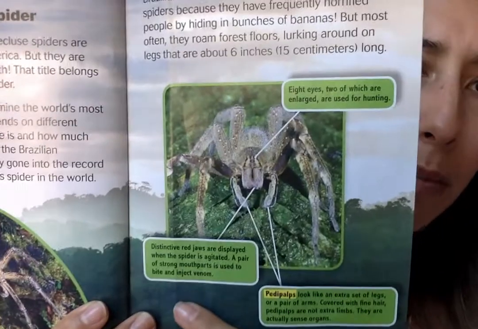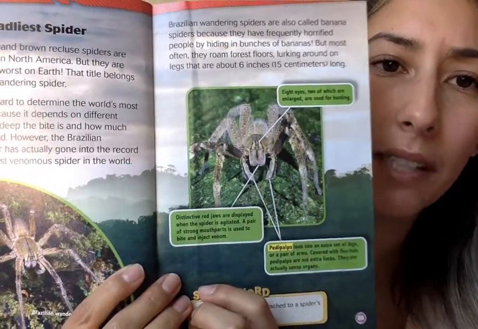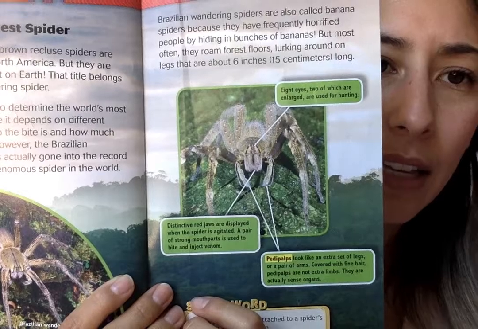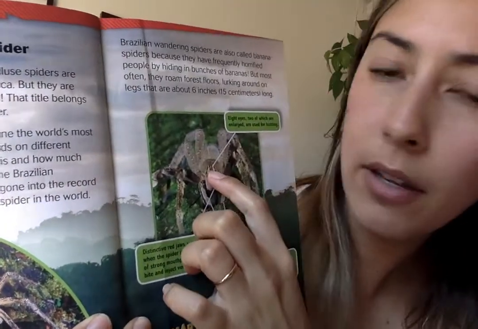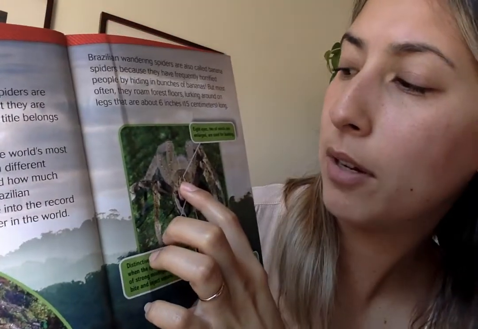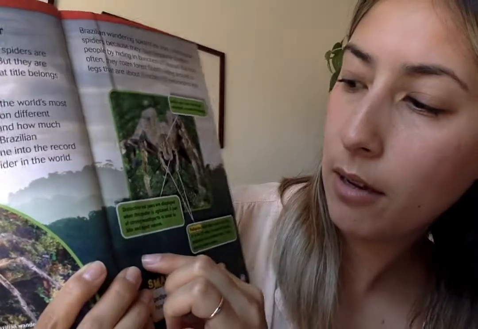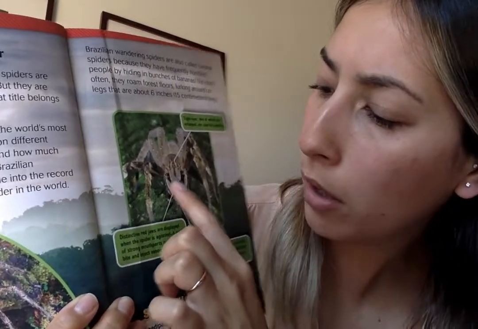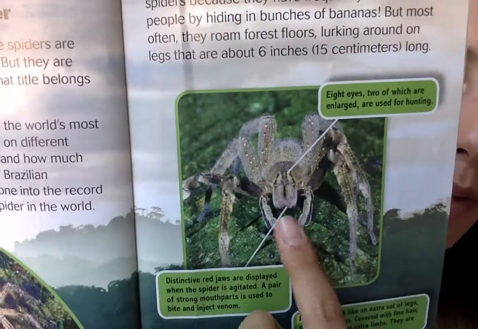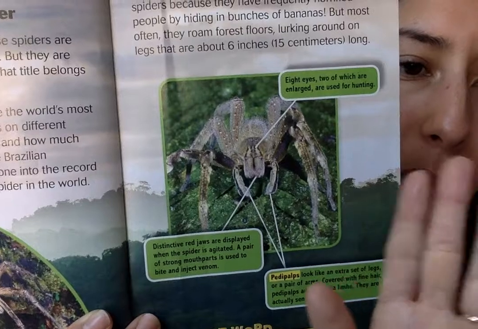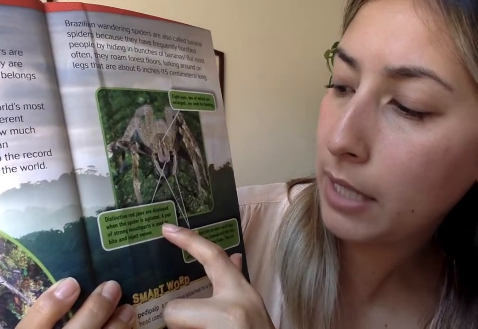Okay, so here's a close-up of the Brazilian wandering spider. It has 8 eyes. 2 are right here. They are much bigger than its other eyes, so they're enlarged, and those are the eyes that he uses for hunting, so that's how he sees. Okay, he also has red jaws, and they're displayed when he's mad. So you don't see them here, but when the wandering spider is angry, he will actually lift up his jaws and show these red things to show that he's irritated.